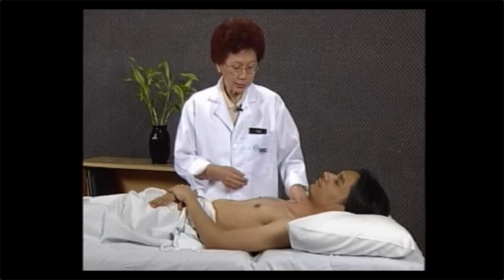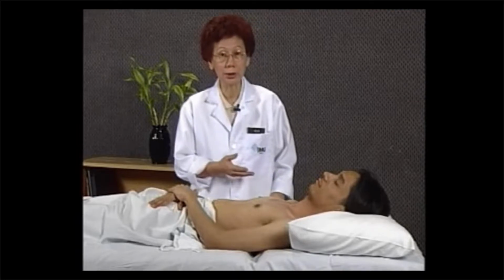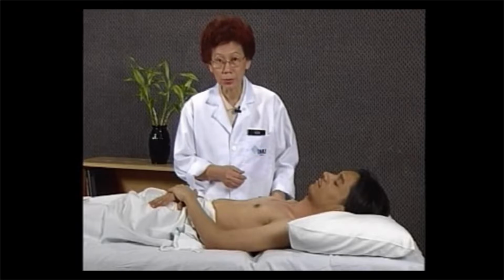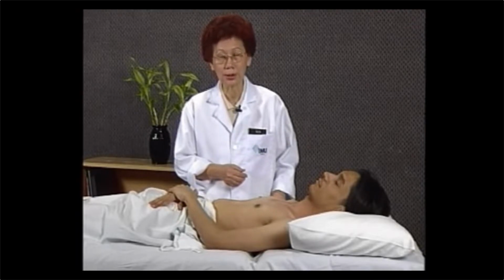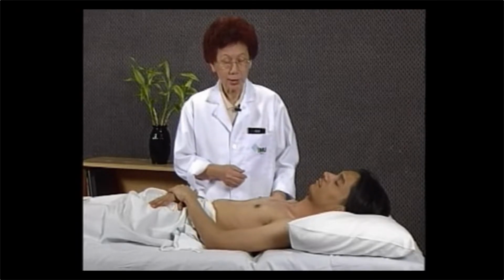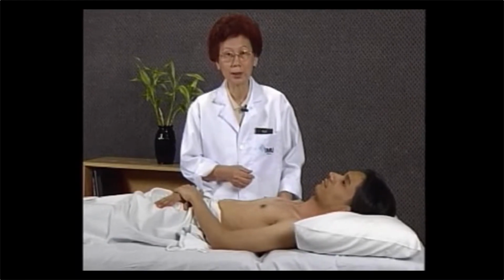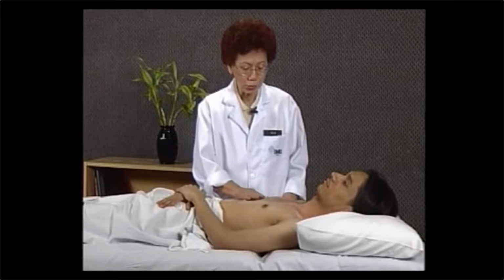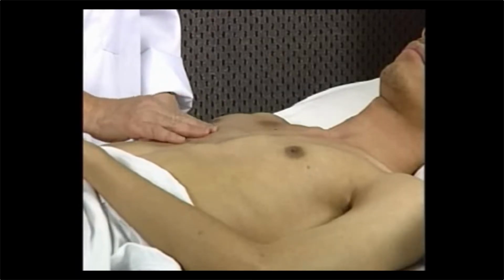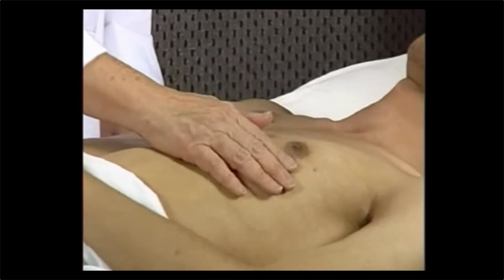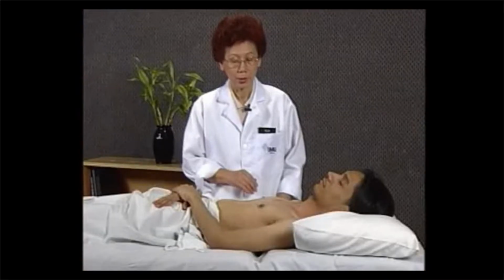And the next examination will be that of the breast, and to see if the patient has got enlargement of the breast in a male patient, and that's called gynecomastia. Now, gynecomastia is confirmed by palpating for the breast tissue in the so-called enlarged breast and seeing whether it's actually breast tissue or whether it was just fat.